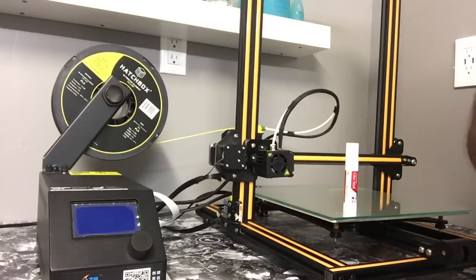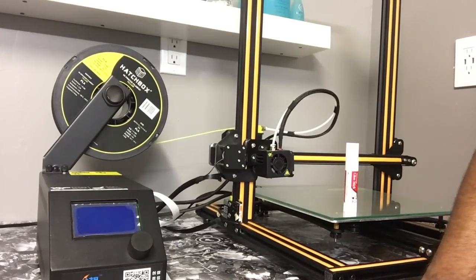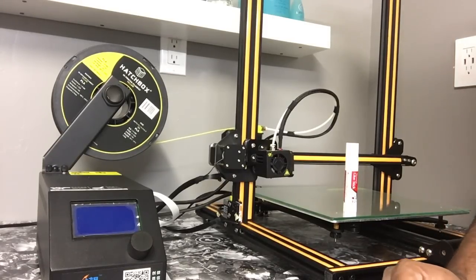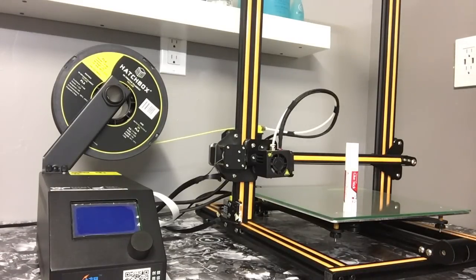Another question I get is, what slicing software should I use? The top three slicing softwares out there, in my opinion, that get used a lot. There's multiple, keep in mind, but these are my top three. For beginners, I highly recommend Cura. Cura is very easy to use. There's not too many settings on there that will throw you off. It's a great beginners slicing software.